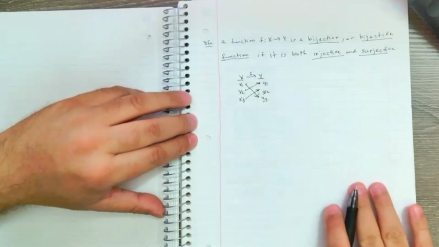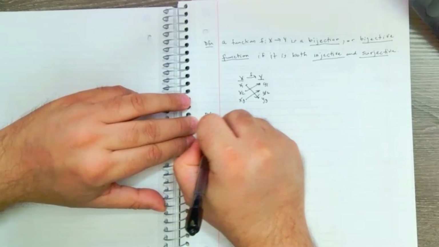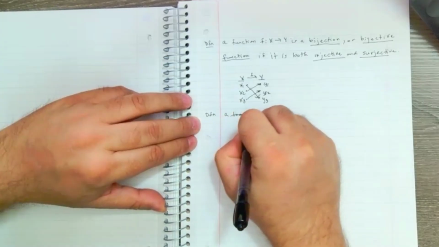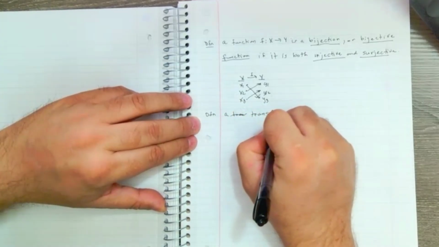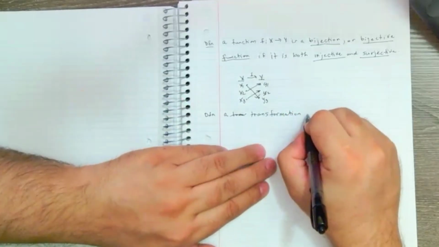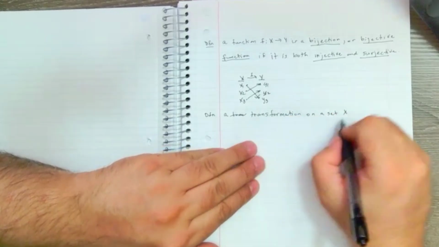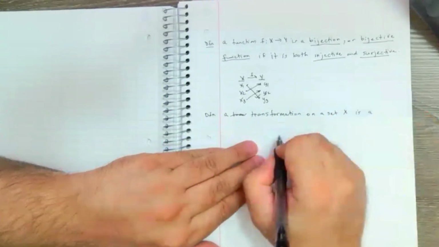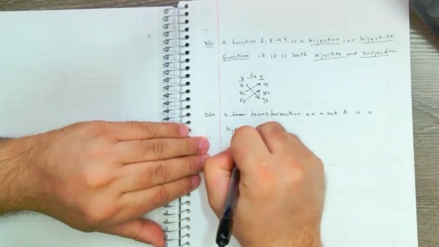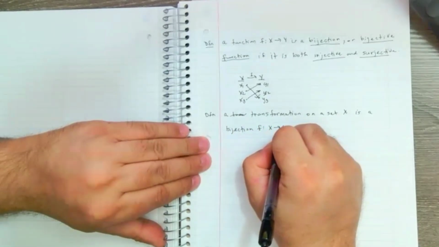So now we can define a transformation. A transformation on a set X is a bijective function, or a bijection, which we'll call f, mapping X into itself.